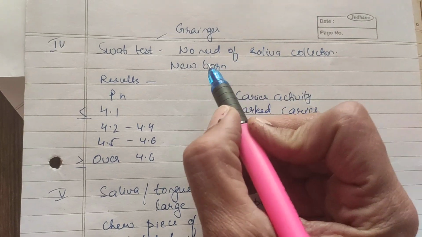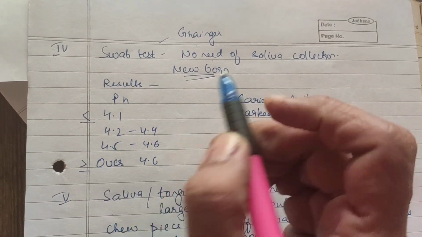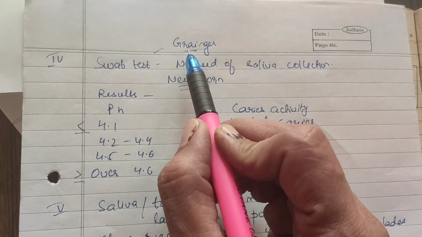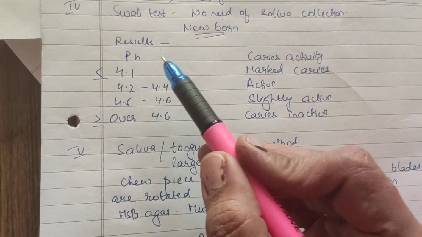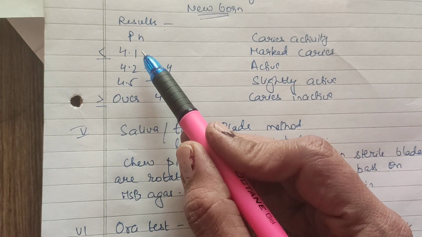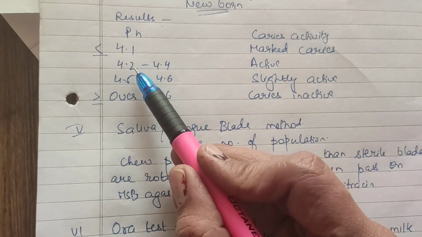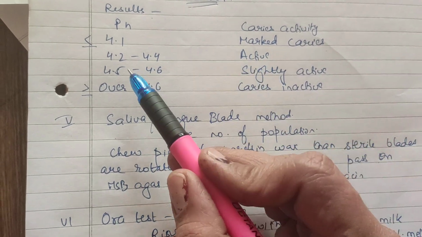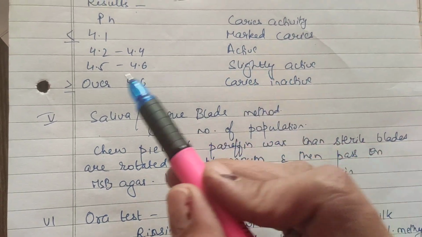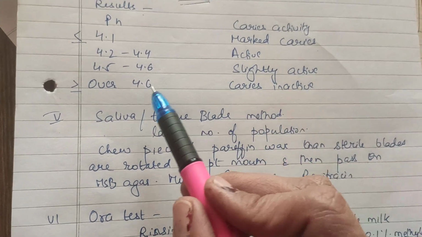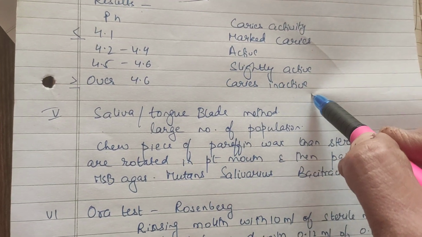So the important point is newborn or young ones. The swab test is again by the scientist Granger. The result is pH: if less than or equal to 4.1, marked caries; 4.2 to 4.4, active; 4.5 to 4.6, slightly active; and over 4.6, caries inactive.